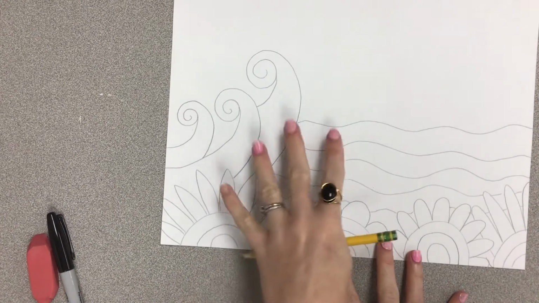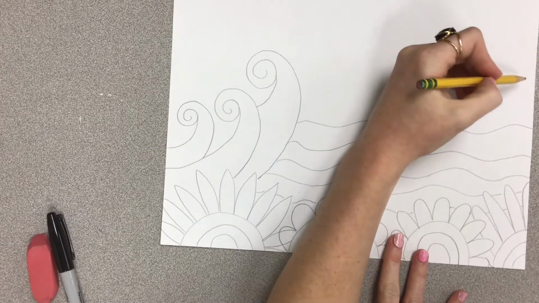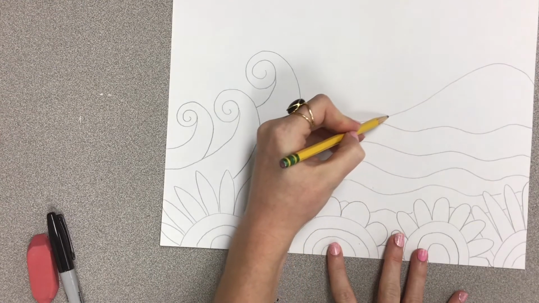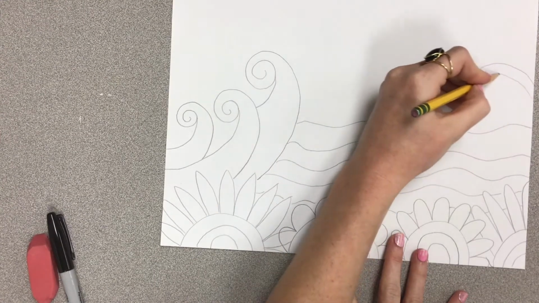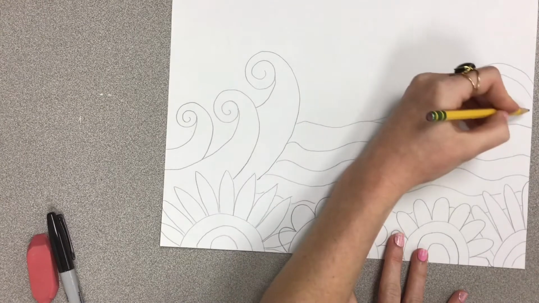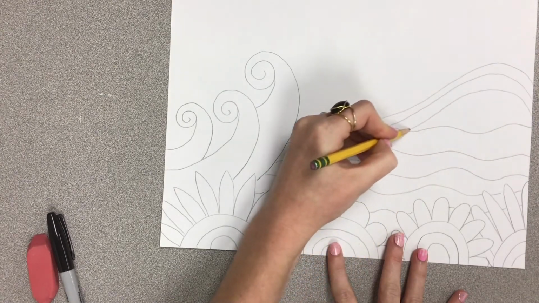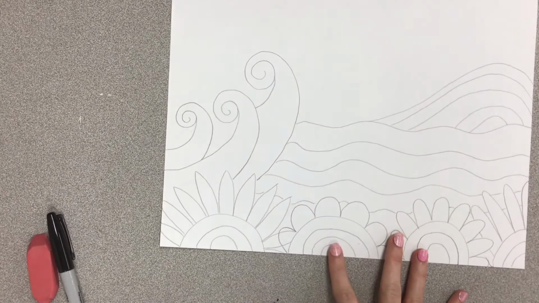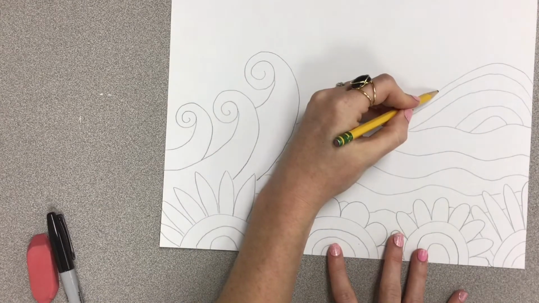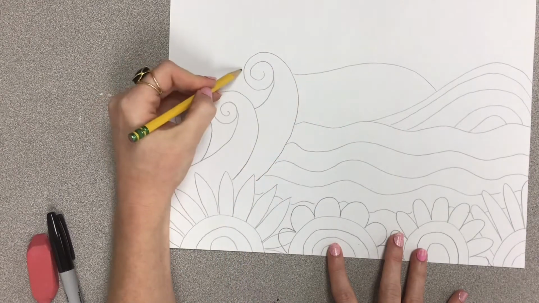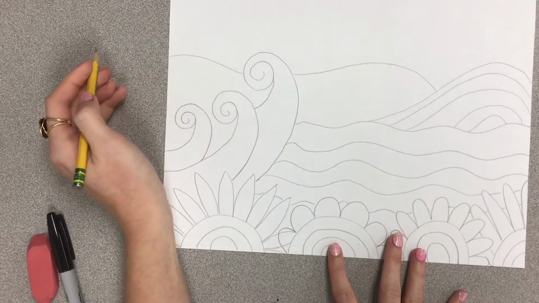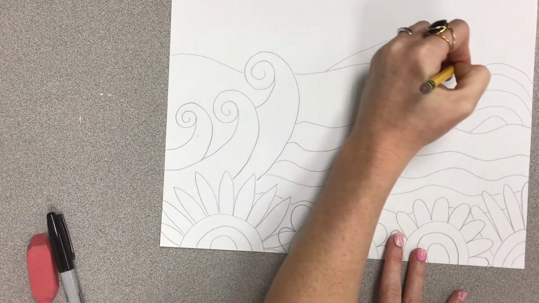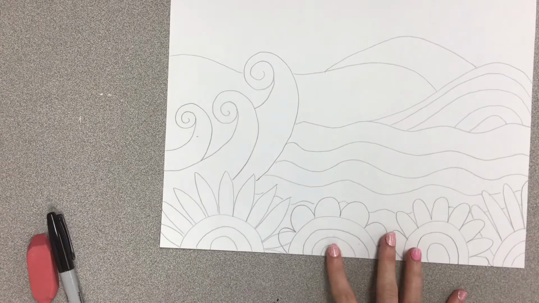All right, now we're going to start thinking about the background. So this is the foreground, this is the midground. Now we have our background, and we're going to draw some big hills in our background. Have lots of lines that repeat. Maybe there's another hill over here, and we'll add one more hill because it's getting farther and farther away.